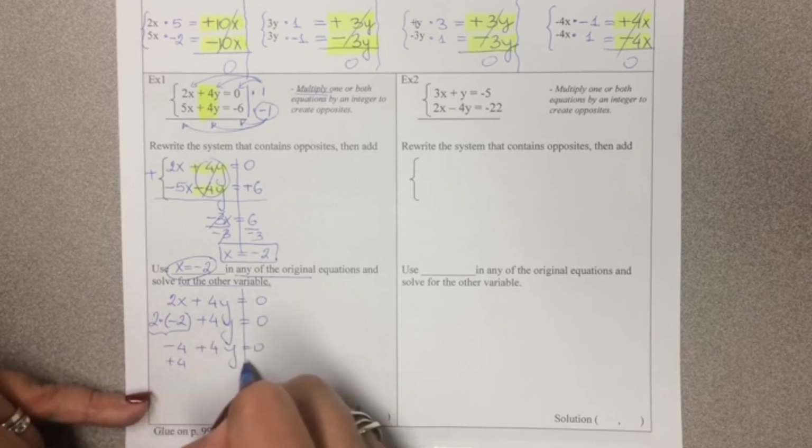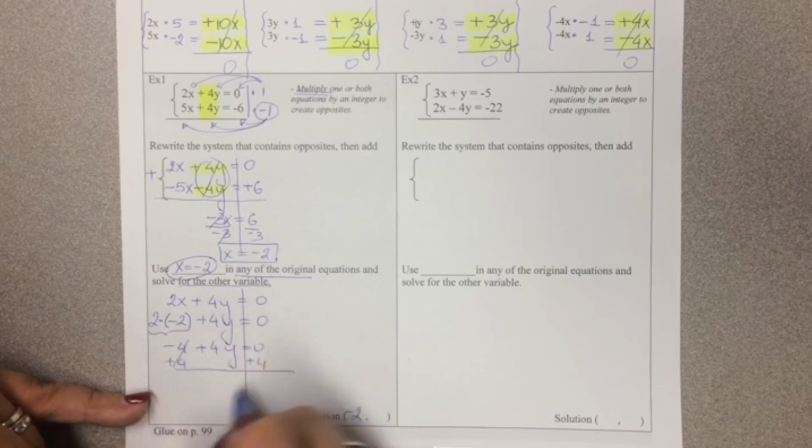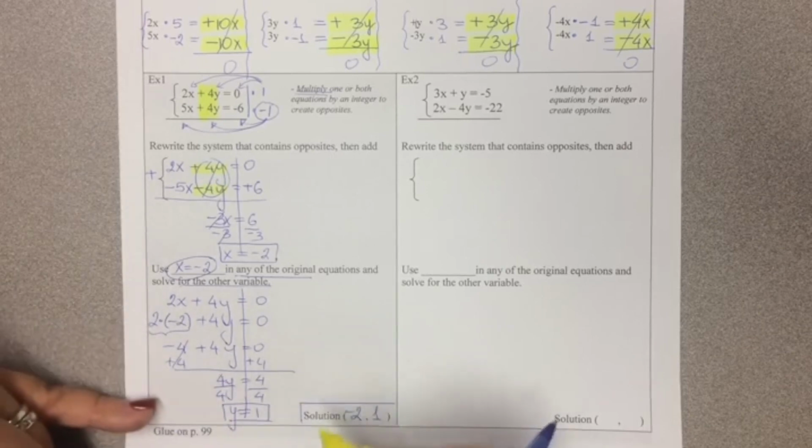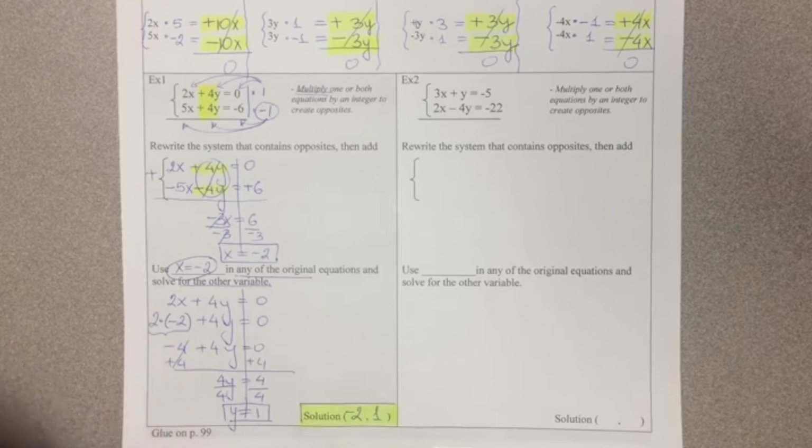Using inverse operations, first we add 4, bring down the 4y, and then divide by 4. The value of y in your solution will be 1. So your solution now has x and y, negative 2, 1.